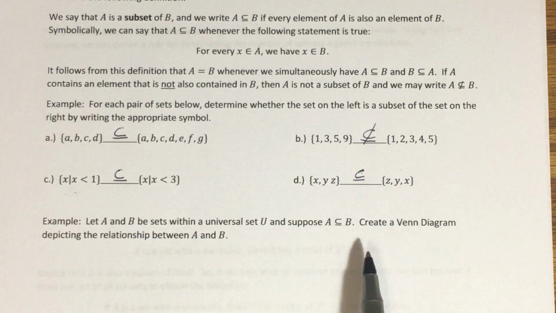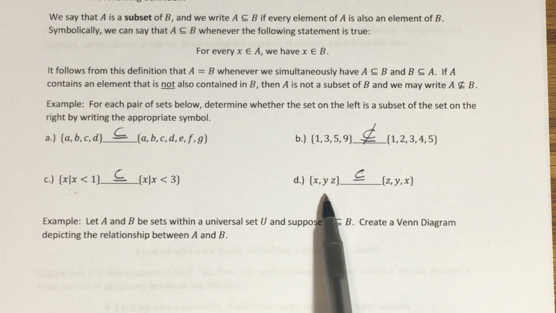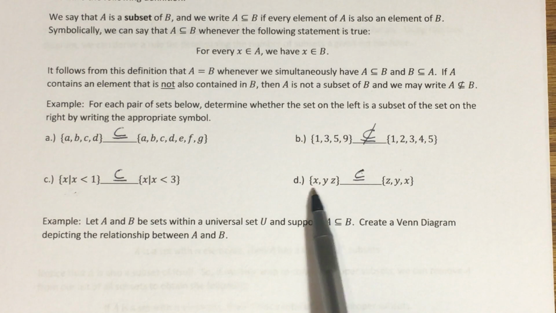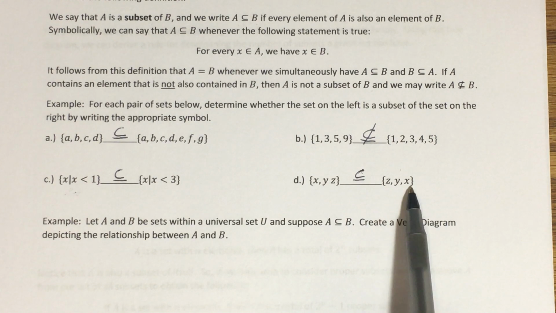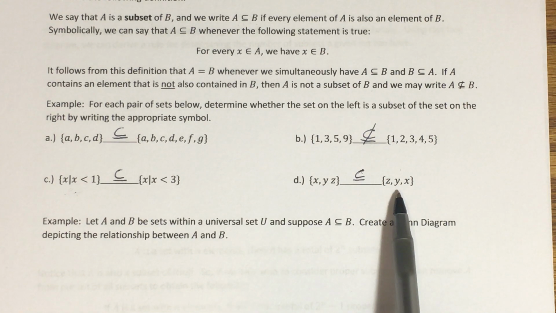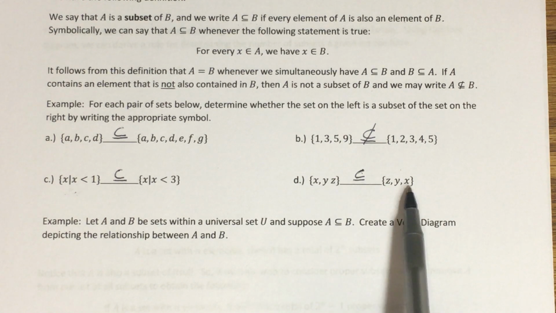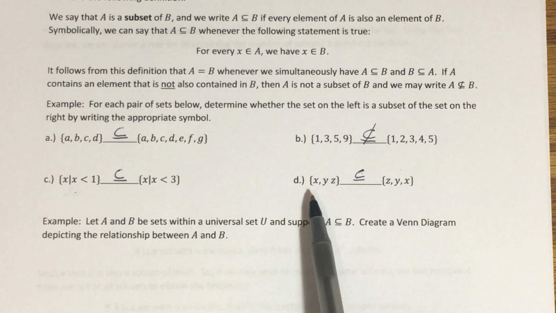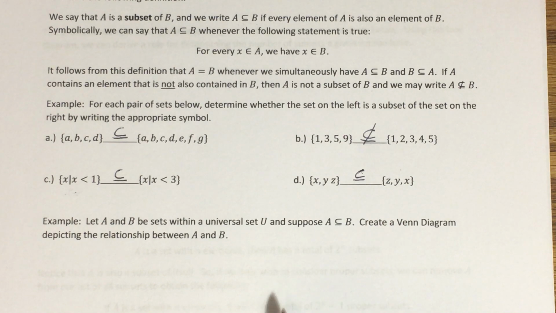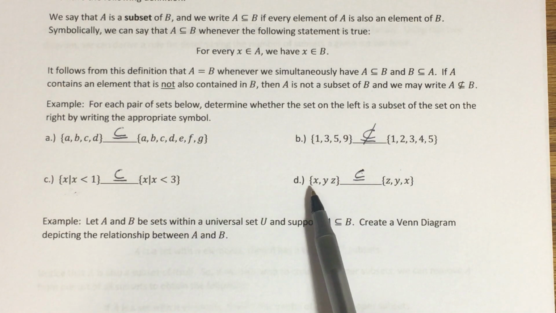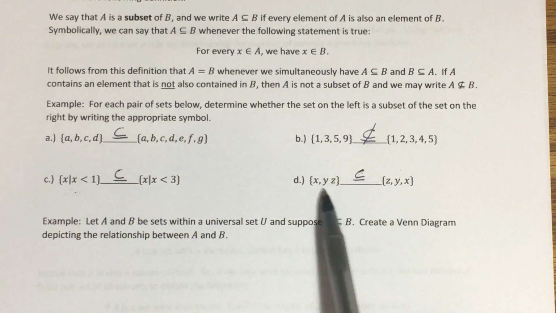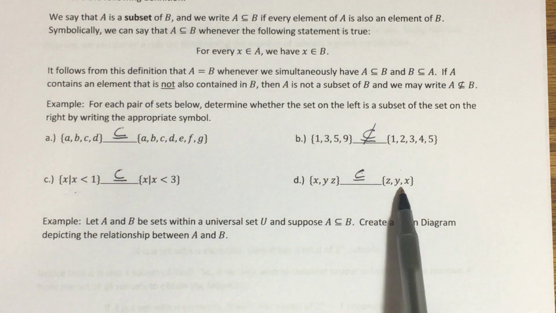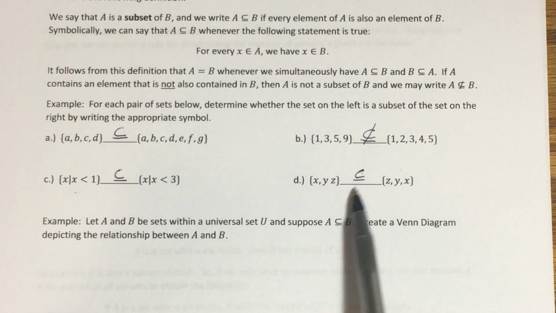Now, there's a couple of things I want to point out about this. First of all, not only is the set on the left a subset of the set on the right, but the reverse is also true. The set on the right, which contains the elements Z, Y, and X, is a subset of the set on the left because all 3 of those show up here. It does not matter that the order is not the same because in sets, order is irrelevant. It's simply a question of, do the things in this set show up in this one and vice versa? So these are both subsets of each other, which means that this set is equal to this one. They contain identically the same elements.